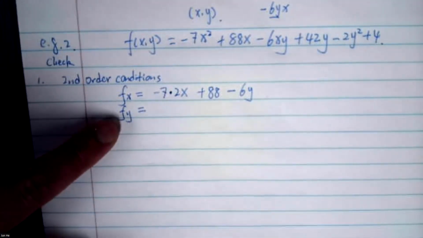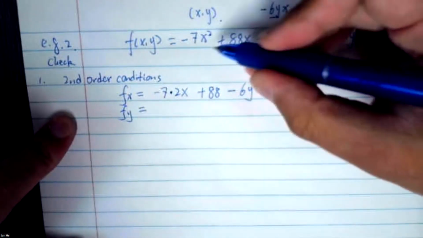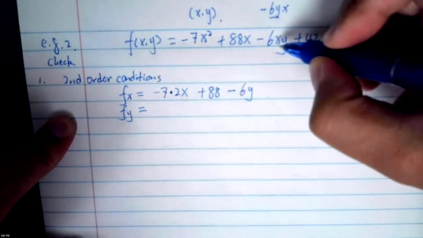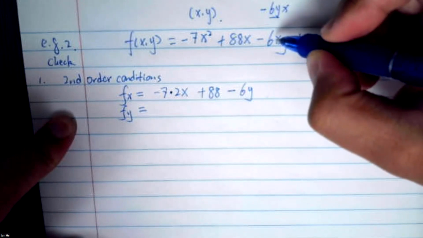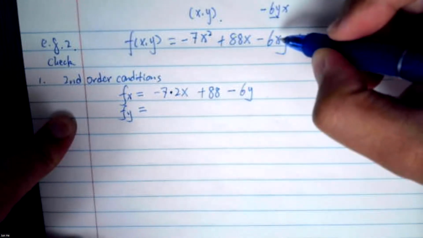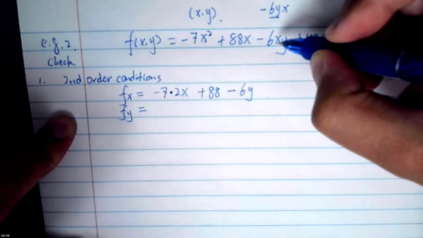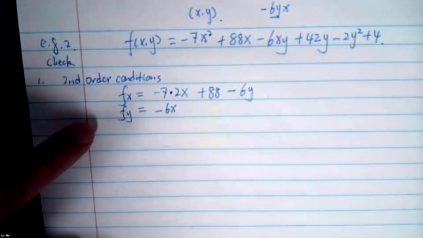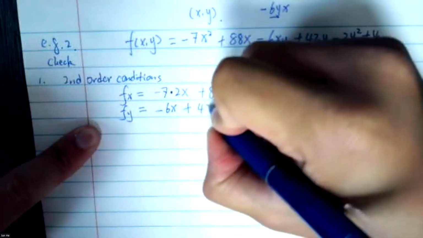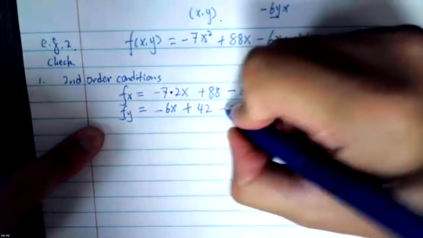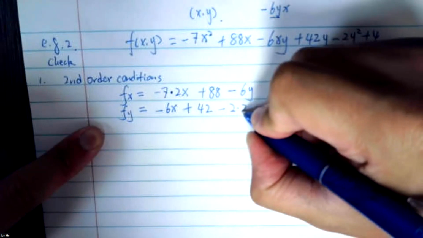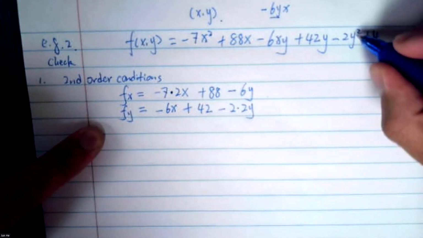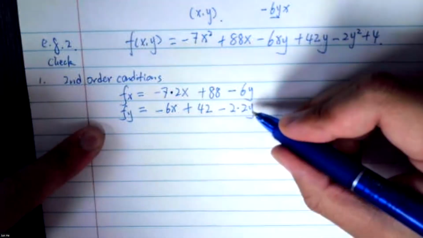Then f partial on y, the first two terms have nothing to do with y, so they are disregarded. Then starting from this term, it is minus 6x, that's the constant multiplier to y, and its derivative is minus 6x, plus 42, minus 2 times 2y. 2 multiplied by the derivative of y squared, which is 2y.